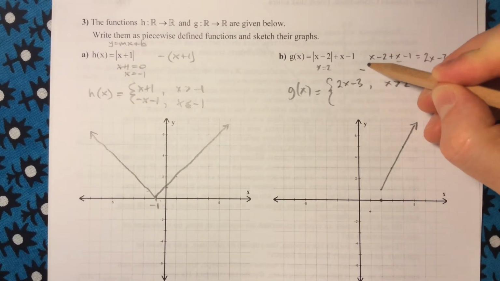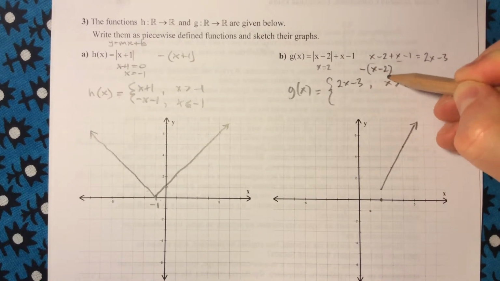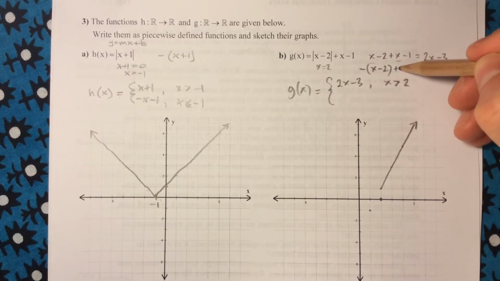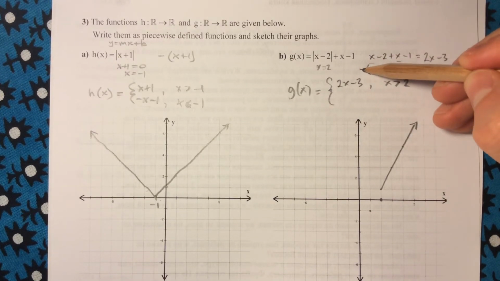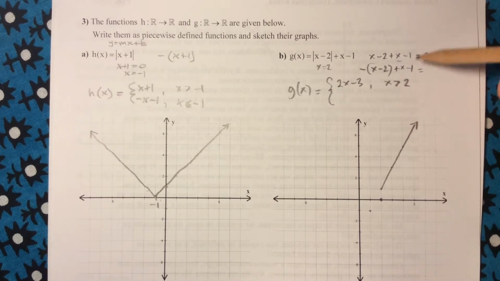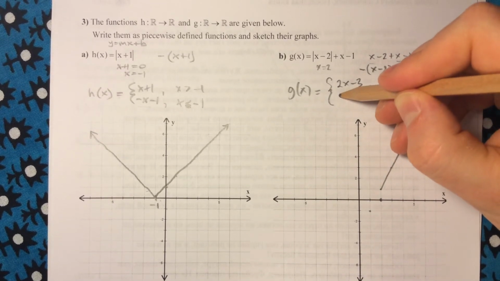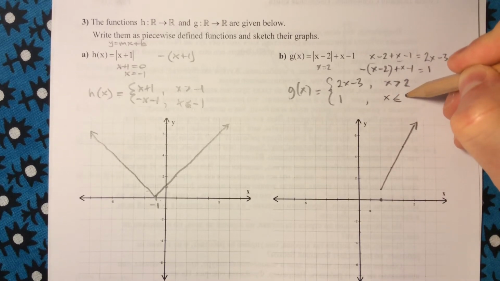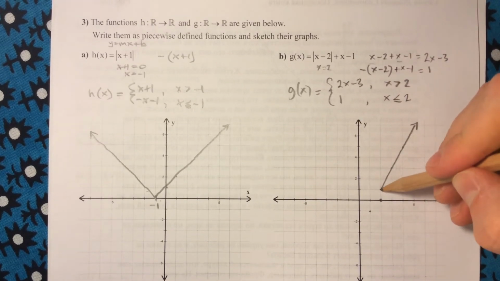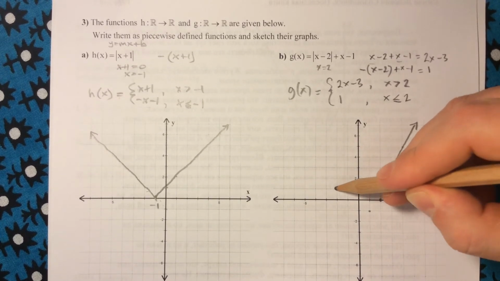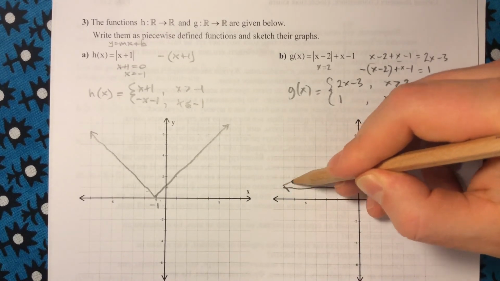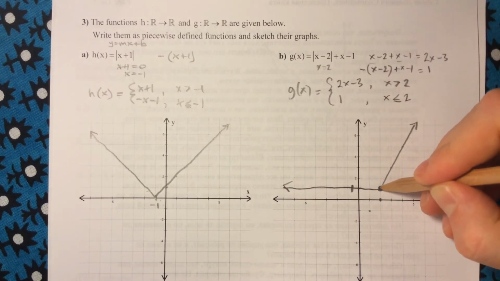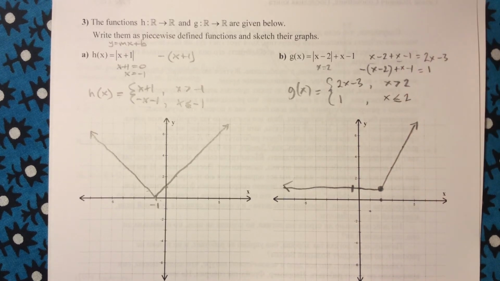So if we have minus x minus 2 plus x minus 1, well, this would be minus x plus x, that's 0, and we have now positive 2 minus 1, which is going to be 1. So our second function is going to be 1 for when x is less than or equal to 2. So from this value onwards, just a constant function of 1, which is a horizontal line. Bit wavy there, but that can be ignored. It's just a sketch. And this value will be included in one or either of the functions there.